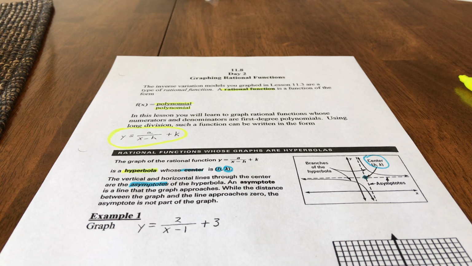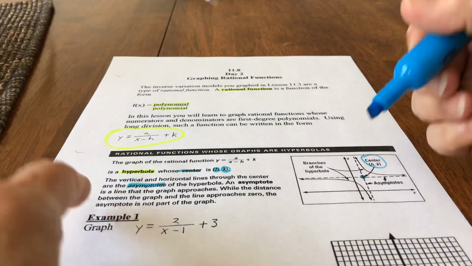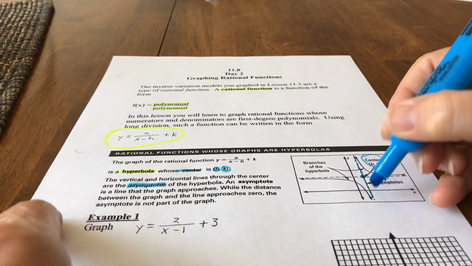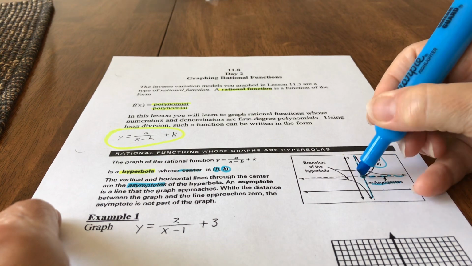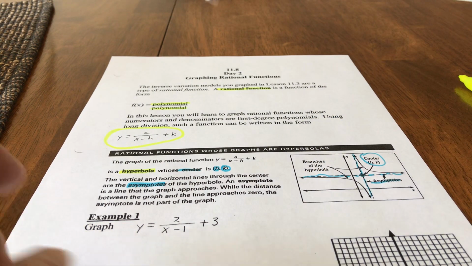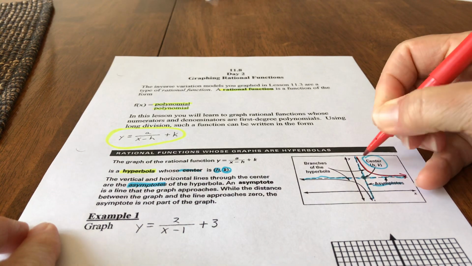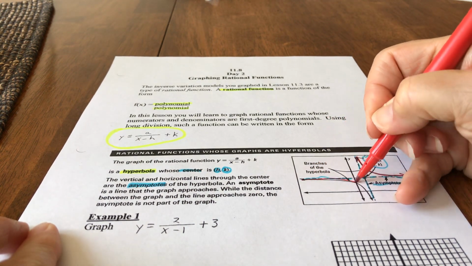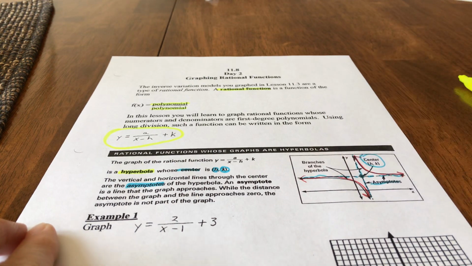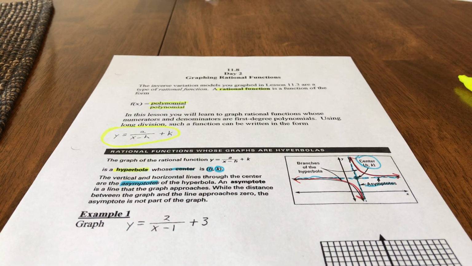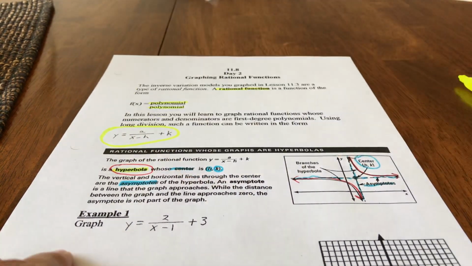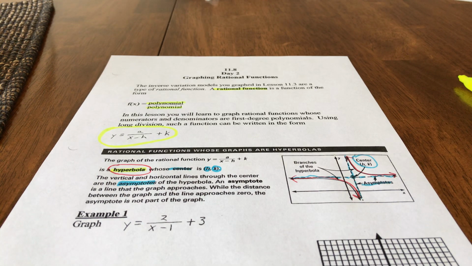In blue, do you see these dashed lines? These are your asymptotes. They're invisible. Think of them like invisible walls. They're really not part of your graph. Your actual graph, when you plot the points, will be these 2 red curves. So those 2 red curves are actually your graph. So that is your hyperbola. Your hyperbola is created by those 2 curves.